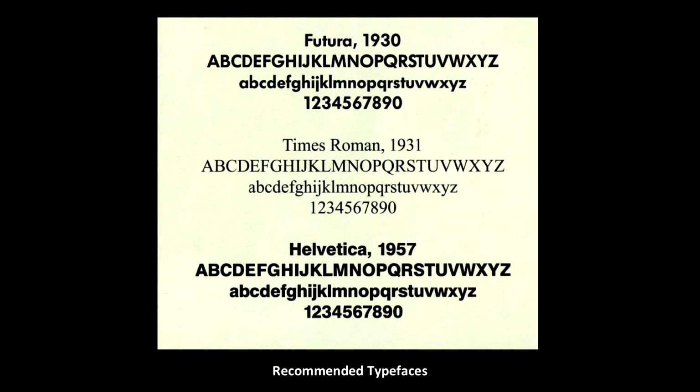In the case of Futura and Helvetica, these are sans serif texts, considered to be more contemporary text, alongside Times Roman, which is actually probably one of the most utilized typefaces in print because of its extreme legibility.